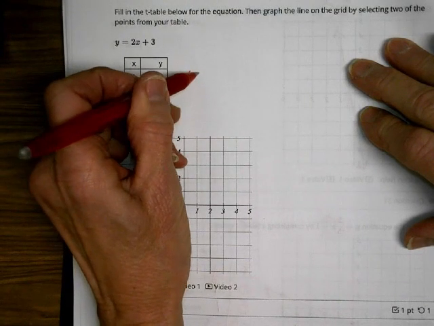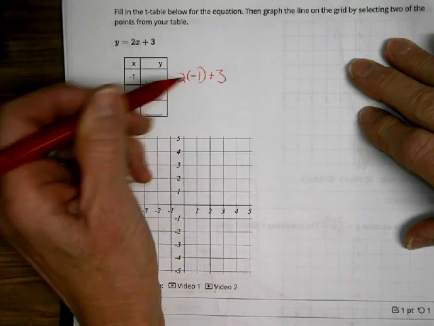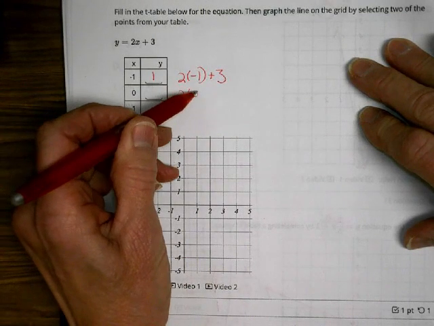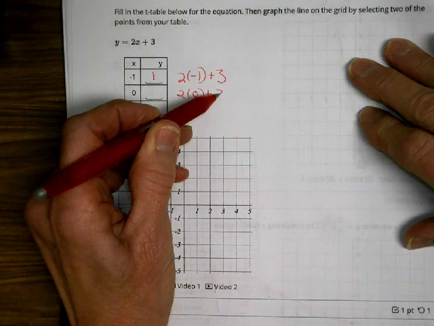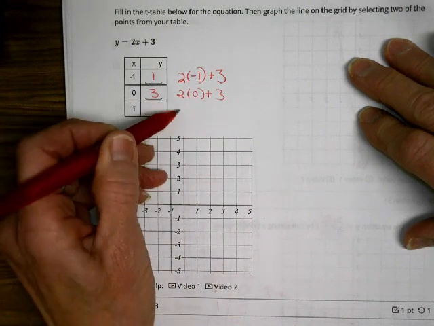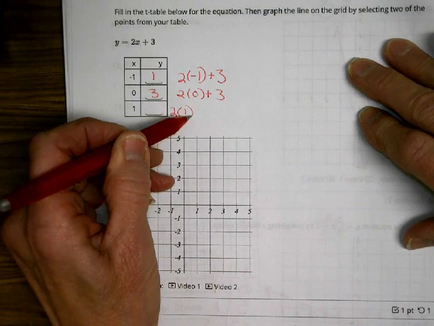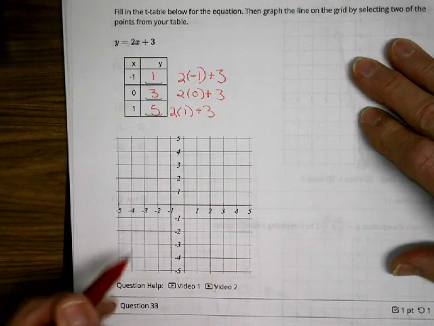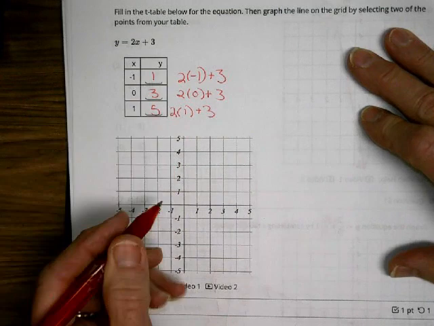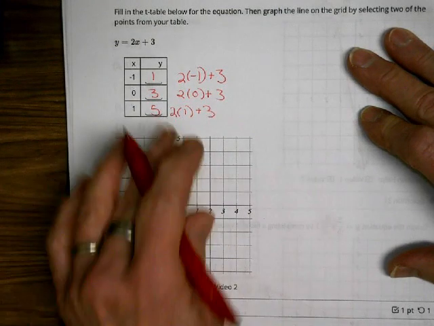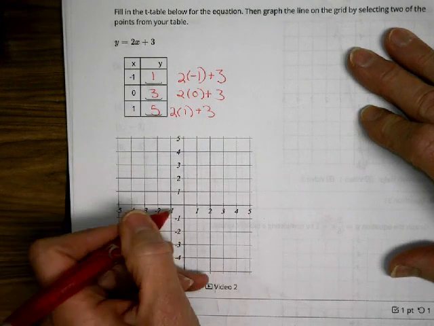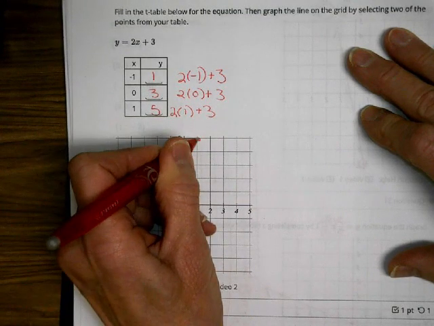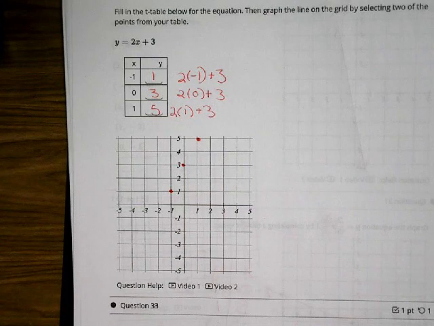Okay, so if I put in a negative 1, feel free to use your calculator. You get 1. Put in a 0. You get a 3. Put in a 1. Get a 5. Got it? So you need those 3 values and the graph for you to get all the points for number 32. -1, 1, 0, 3, 1, 5.